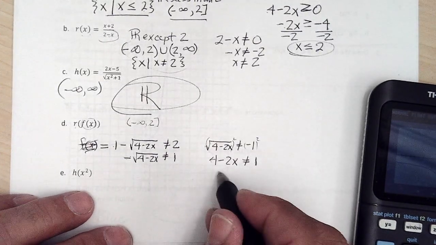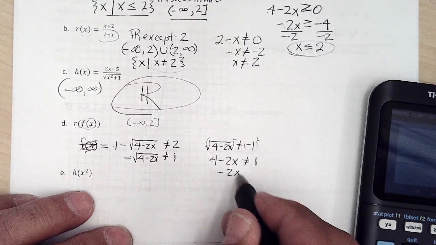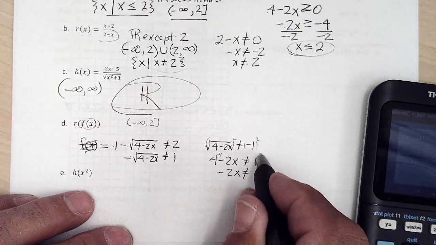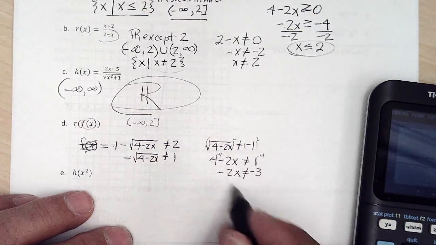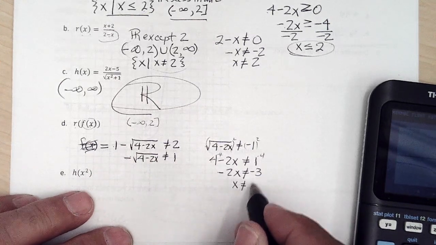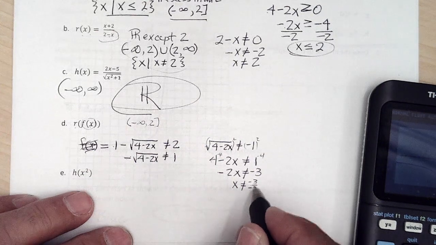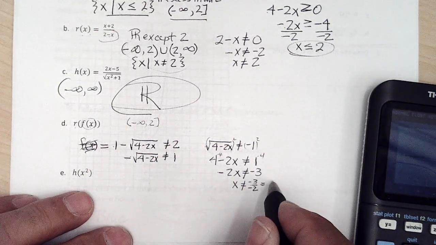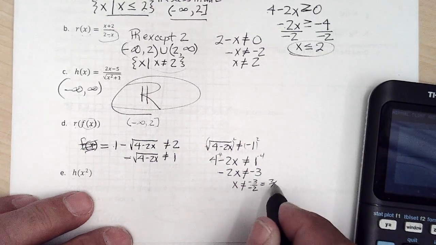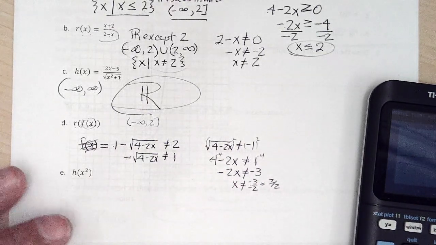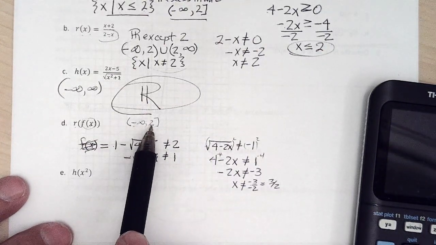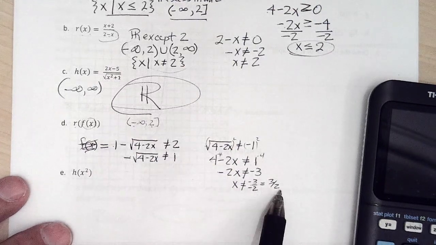Subtract 4 from both sides, and I get minus 2x cannot equal negative 3. And if I divide by negative 2, x cannot equal negative 3 divided by negative 2, which is positive 1.5 or 3/2. So we had to be somewhere between negative infinity and 2, and we can't be there.